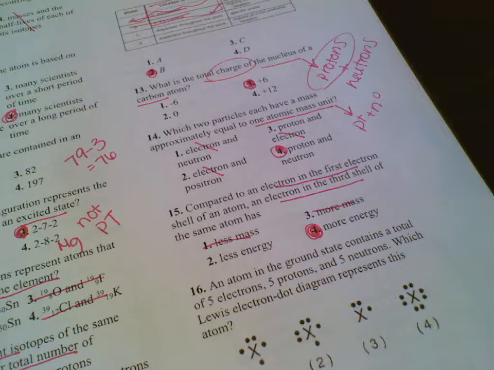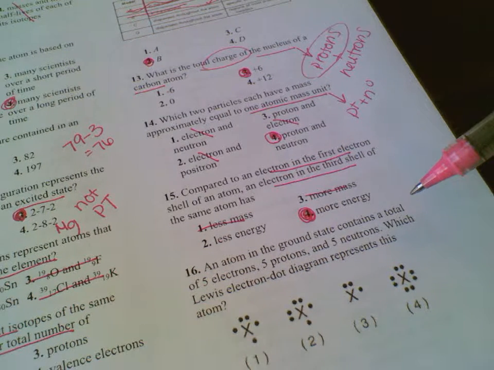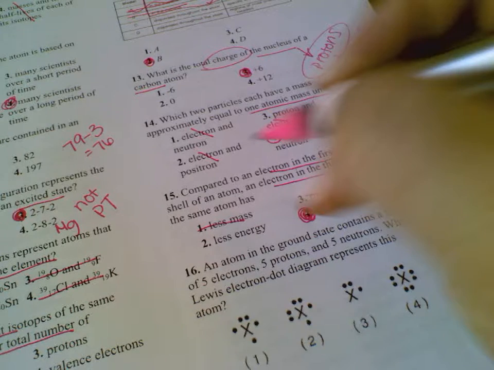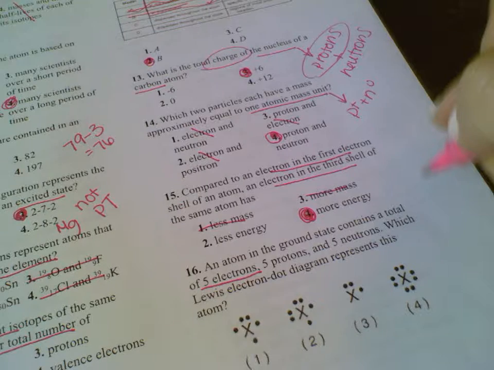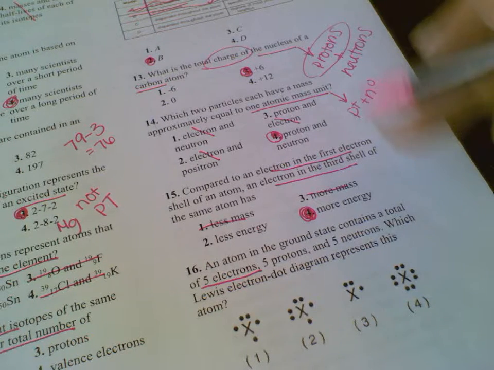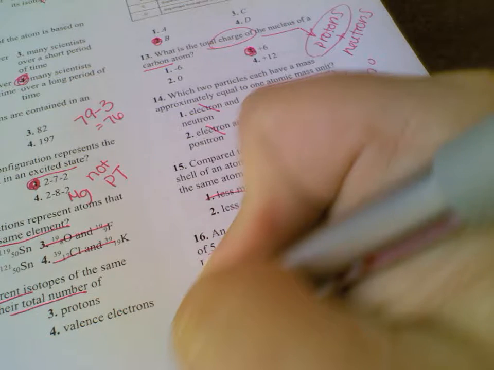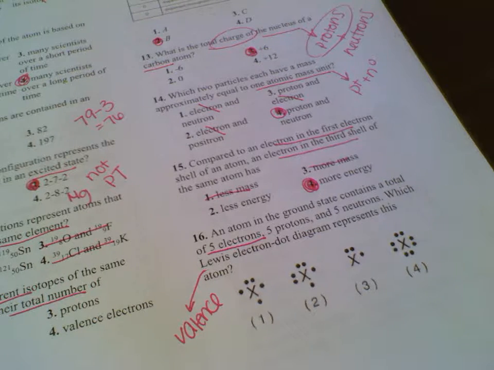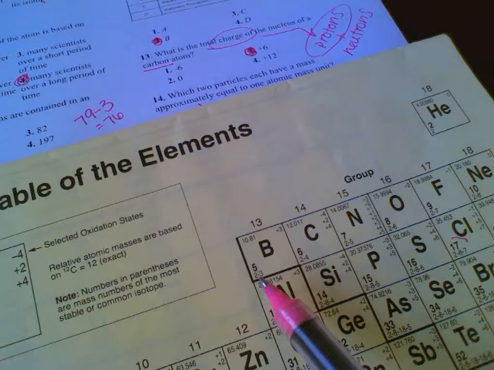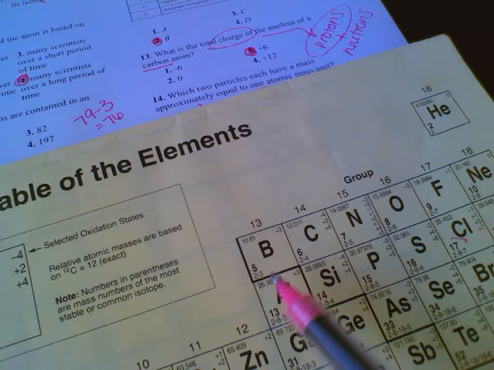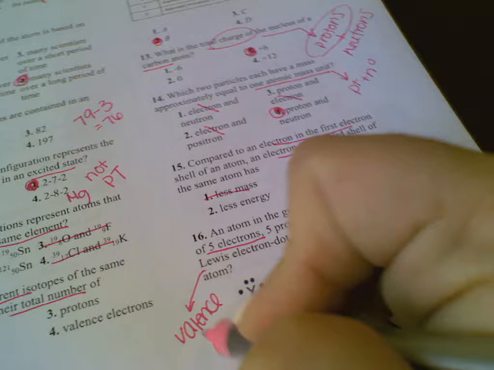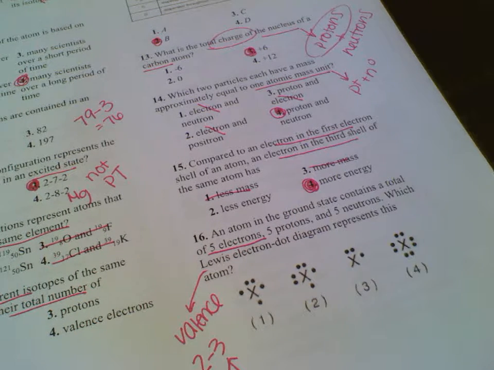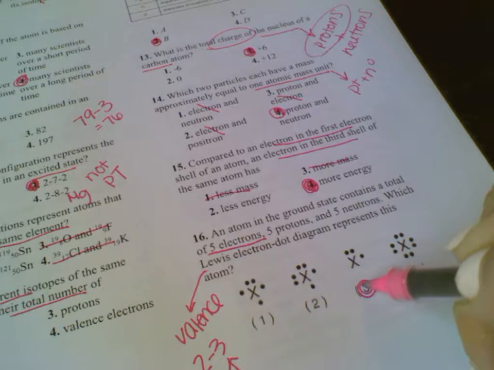16. An atom in the ground state contains a total of 5 electrons, 5 protons, and 5 neutrons. Which Lewis electron dot represents the atom? Remember that your Lewis dot is going to be your valence electrons. That's going to be important. If I have 5 electrons and 5 protons, I'm going to look. If you have 5, you're boron, which has a configuration of 2,3. So if it's 2,3, those are your valence, just 3. So I like choice 3. Don't get tricked, that one's a little tricky.